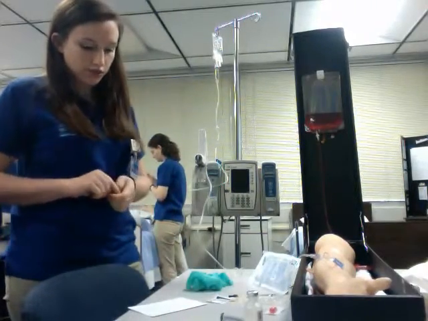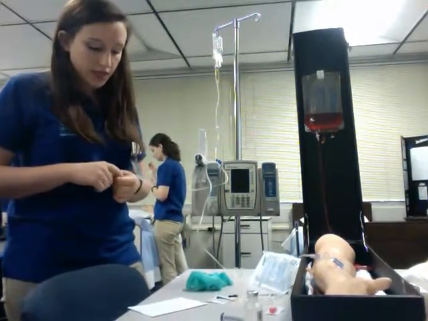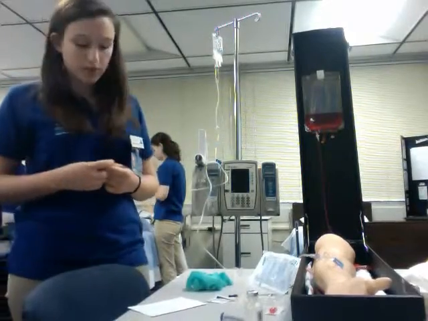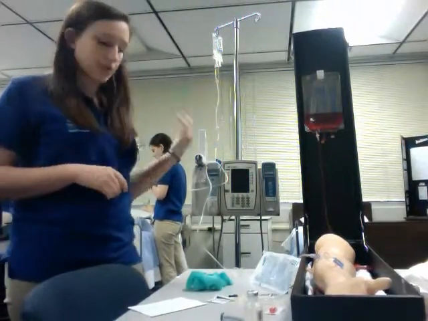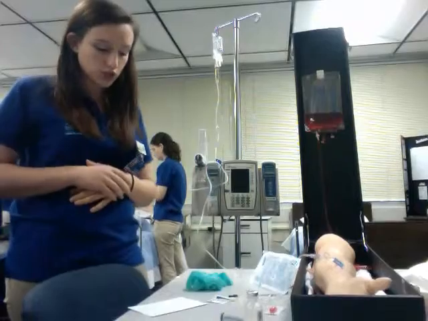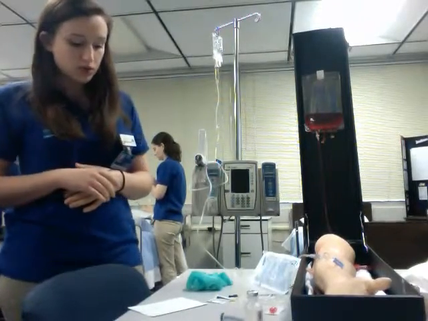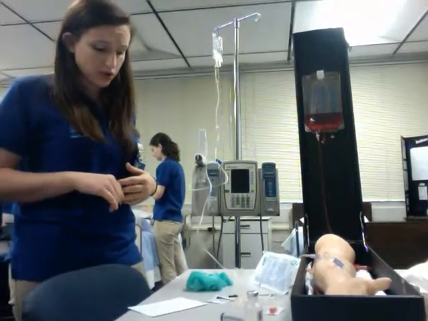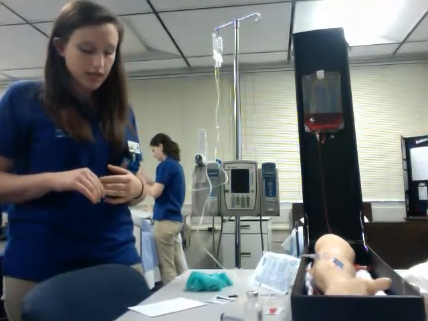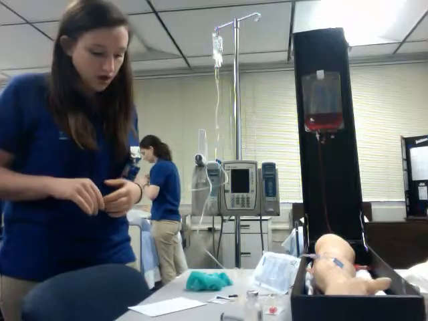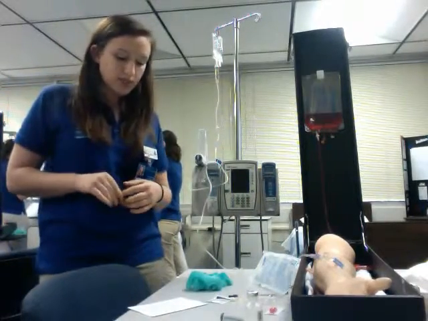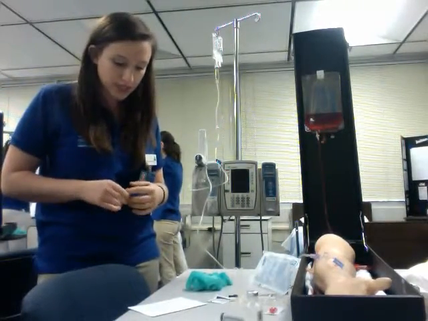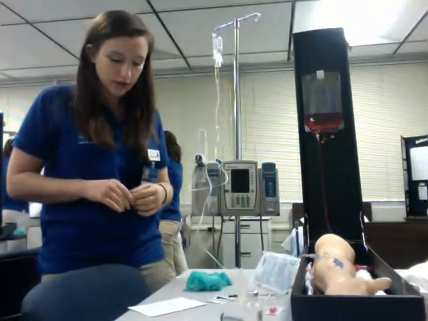The action of Flagyl is bactericidal. Its purpose is to kill anaerobic bacteria from an infection, and my patient has a urinary tract infection, so we're going to try and get rid of that. The recommended dose is 500 milligrams every 6 hours. The side effects are superinfection, dizziness, headache, and aseptic meningitis. Contraindications include hypersensitivity, the first trimester of pregnancy, as well as severe hepatic impairment.